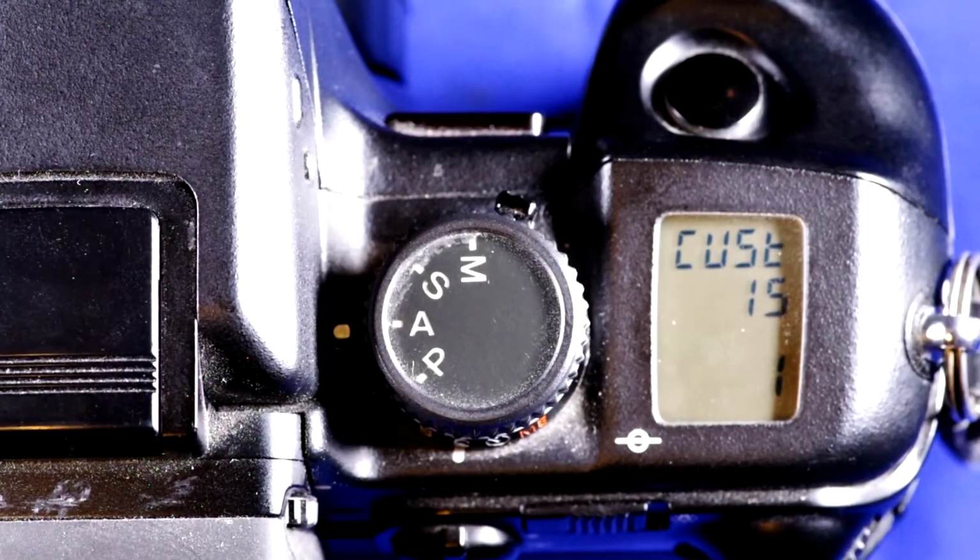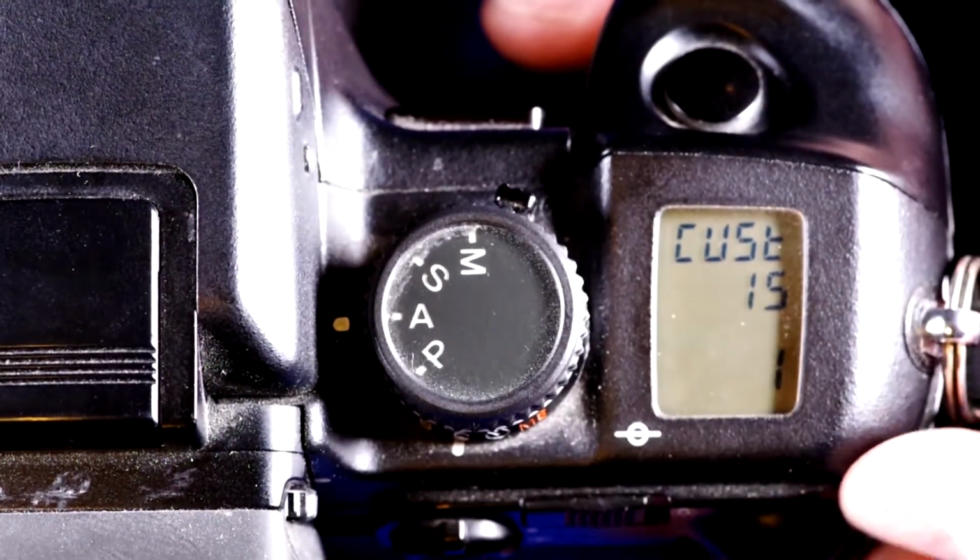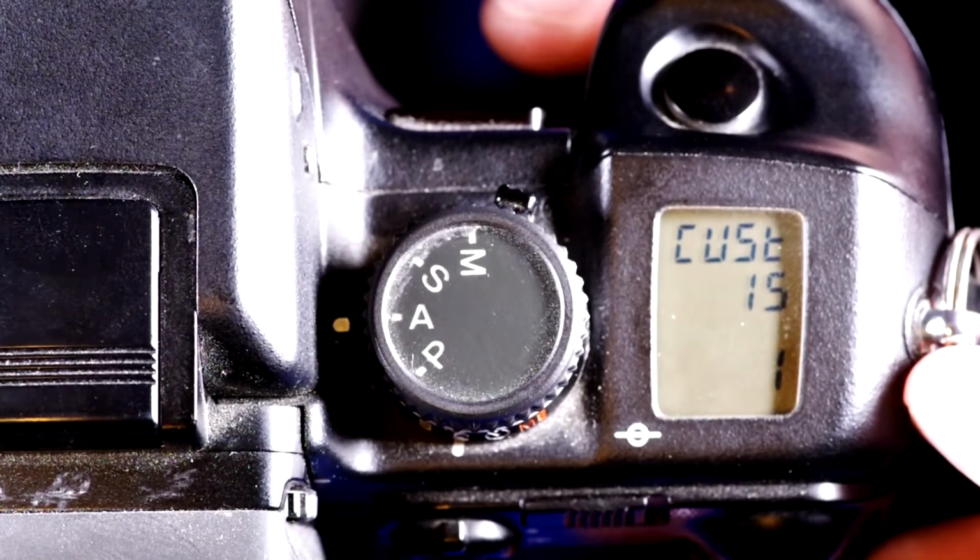Custom function 15 is your Eyestart switch, and with option 1, which is what I have it set to, it turns Eyestart on and off.